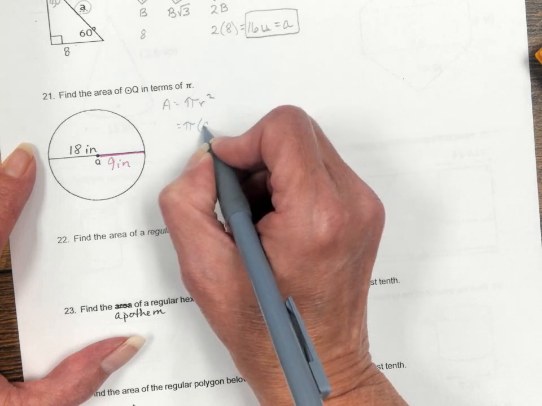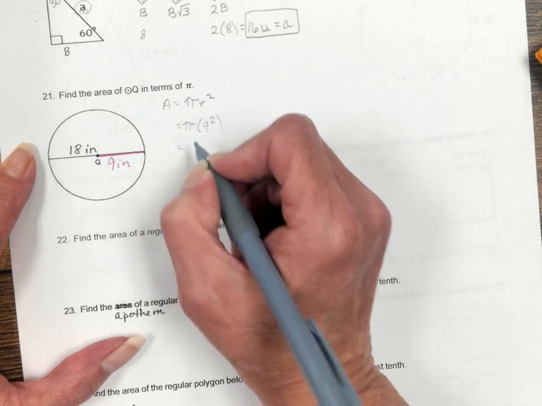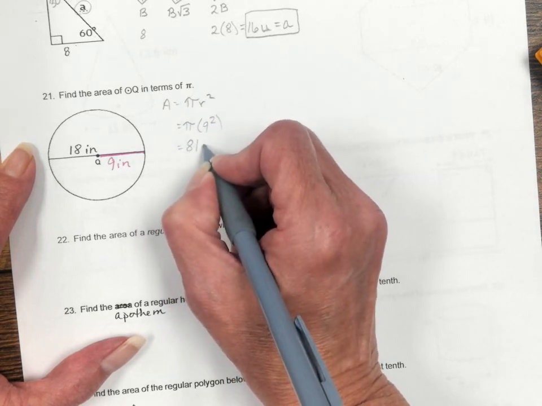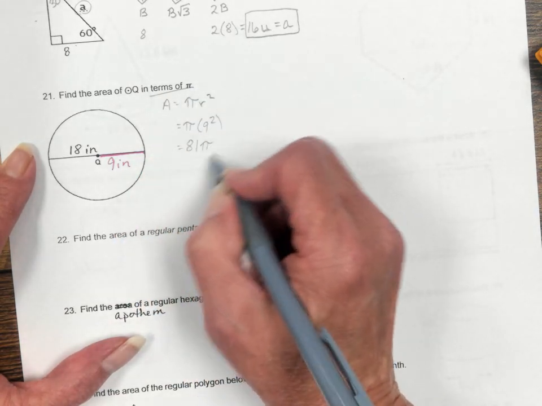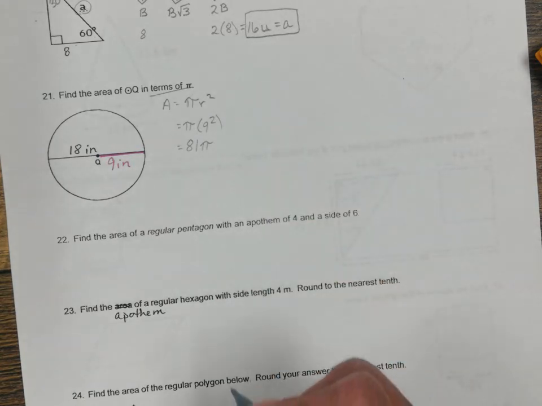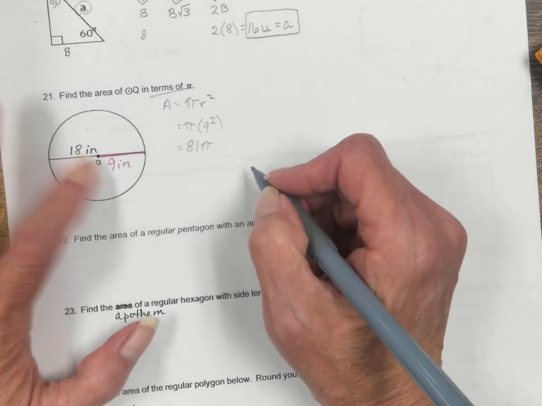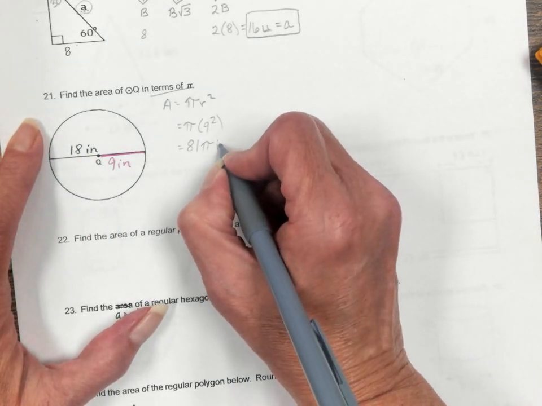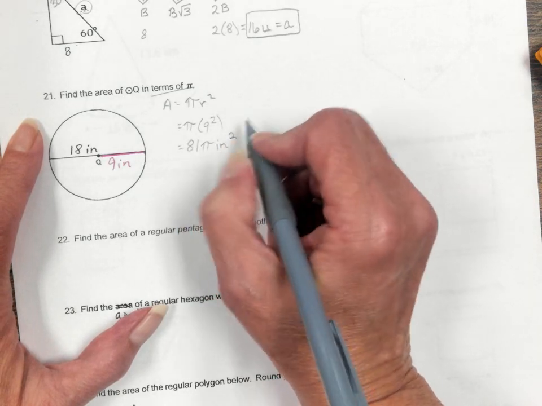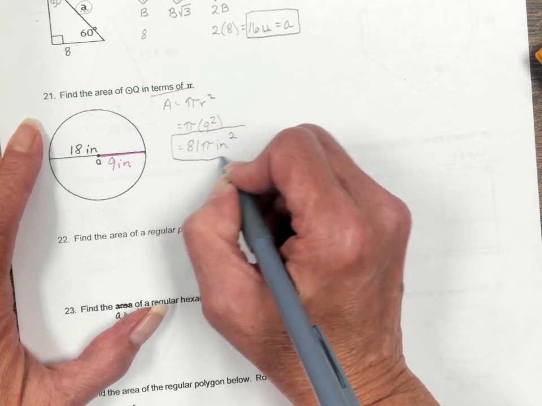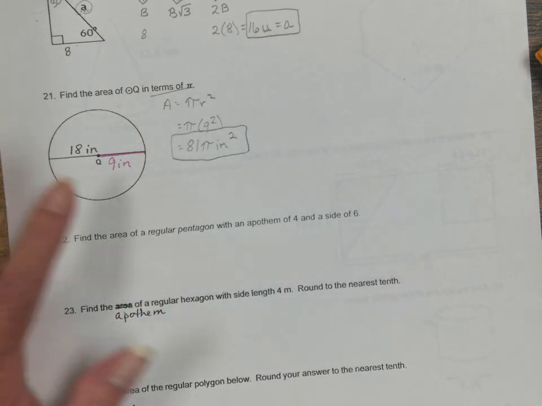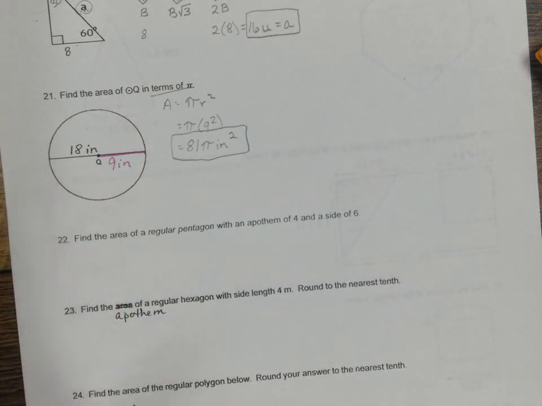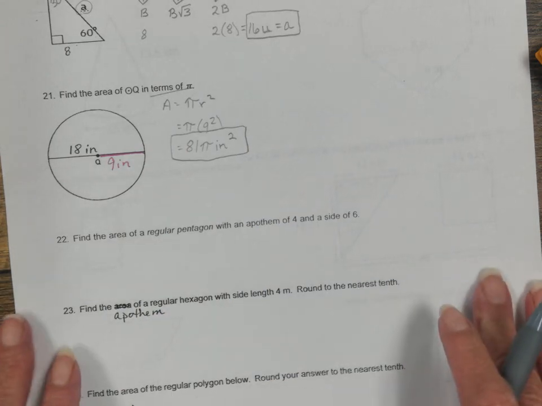Pi times 9 squared. 9 times 9 is 81 pi, because I want it in terms of pi. So pi needs to be part of my answer. I'm not going to multiply it out. I have a unit of measure this time. It is inches. And we square area answers. So 81 pi inches squared is the area of this circle in terms of pi.